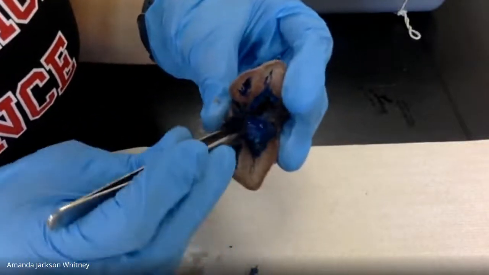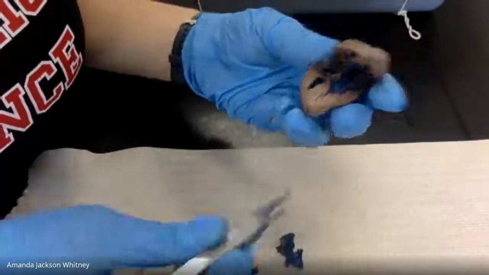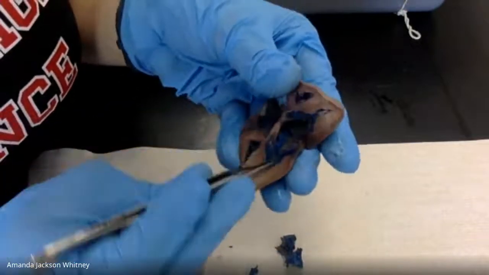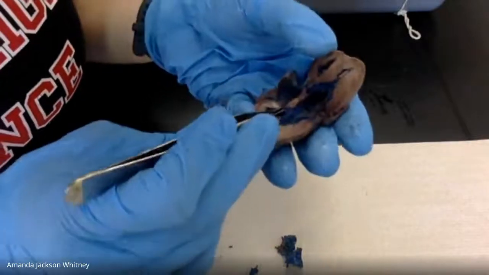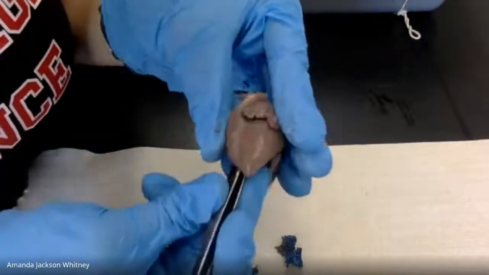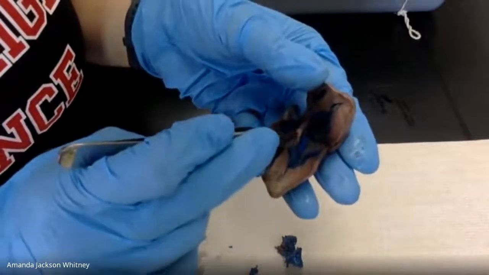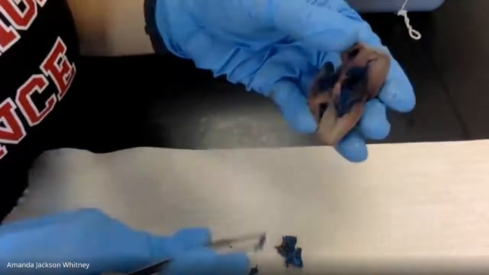So this is all that latex I was telling you about. I'm going to try and pull some of this out so we can actually see inside the chamber. This is a pretty good shot of the start of the, it looks like the aorta. Yep, this is the aorta going from the left ventricle up and then eventually out. I just cut through it, obviously, so we can't see as much.